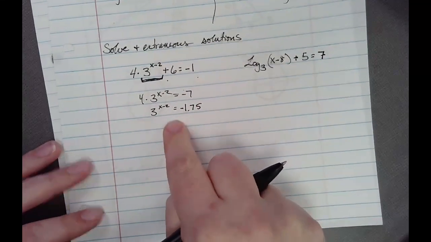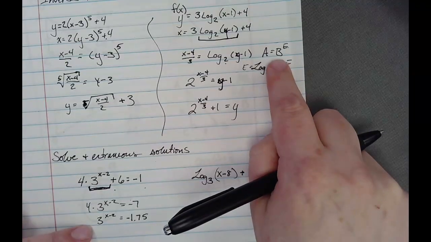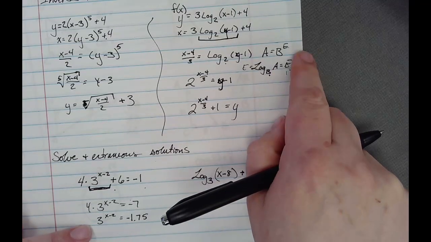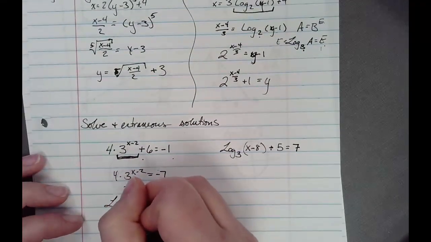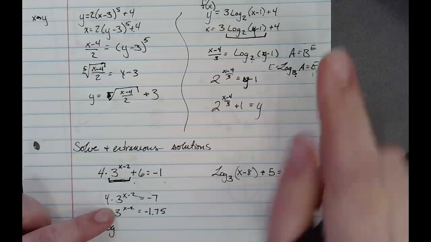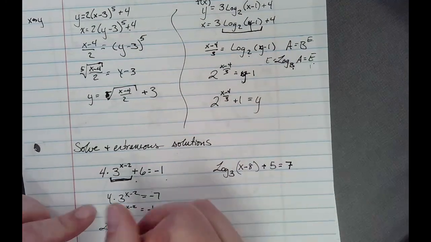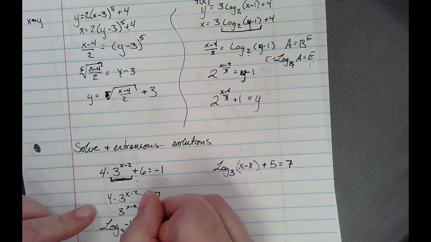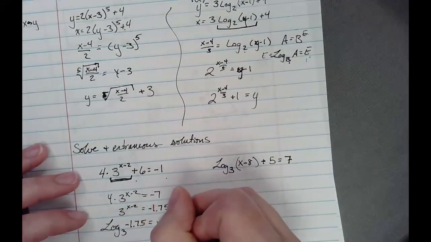Once I get here, now I am ready to do the same idea, the same conversion. This time it's in ABE format, so it's answer equals base to the exponent. And I'm going to rewrite it as a logarithm. So log, in this case, my base is 3. My answer is the negative 1.75. And my exponent is the x minus 2.